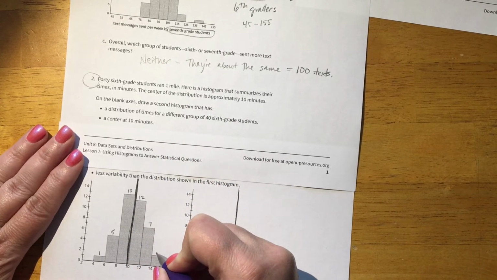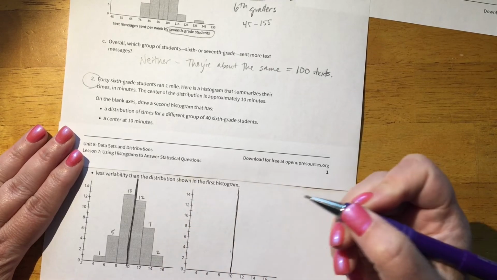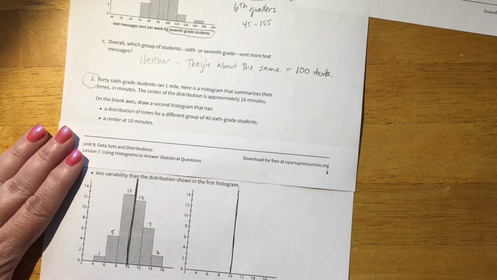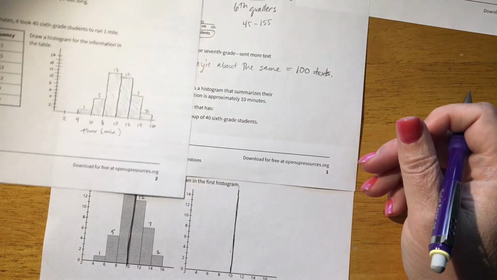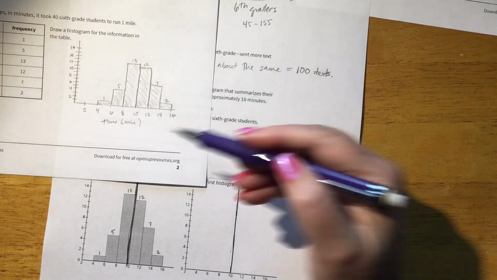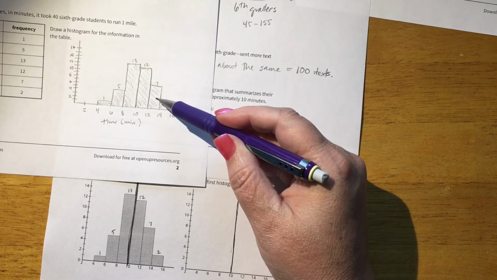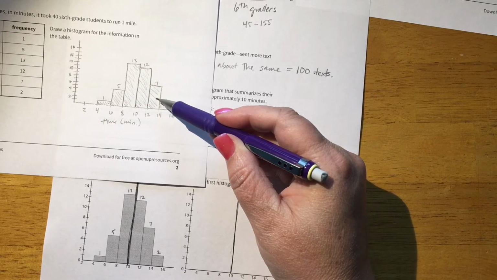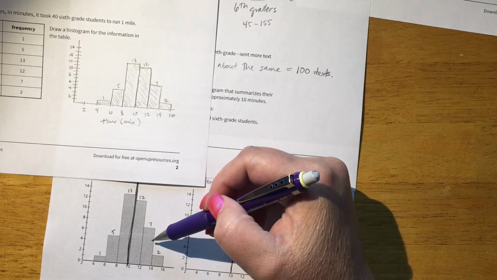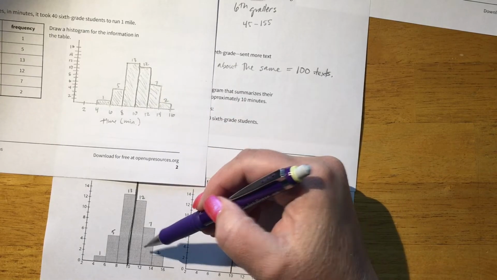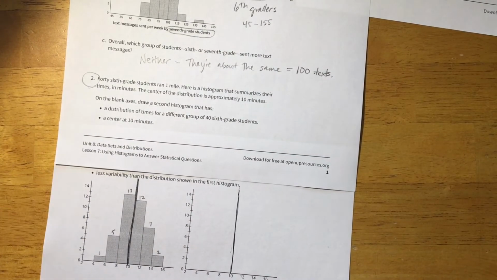This histogram looks very familiar. Does it look familiar to you guys? Is this the histogram we made? Oh my goodness, look at that. It is. It's the histogram we made in the last activity. Look at that. Pretty awesome. Okay, I knew it looked familiar.